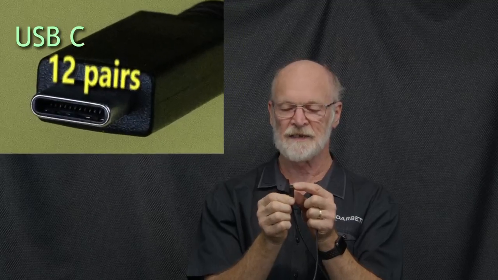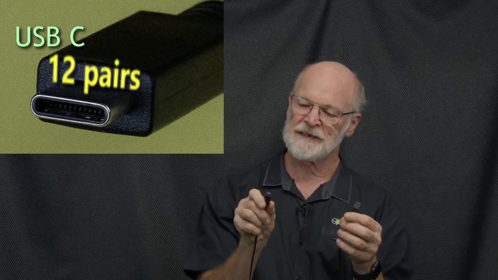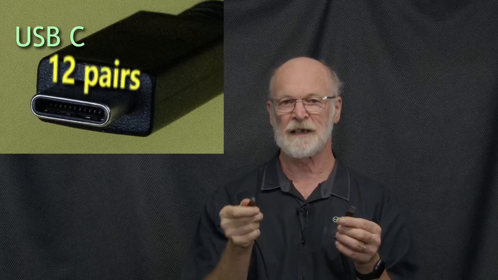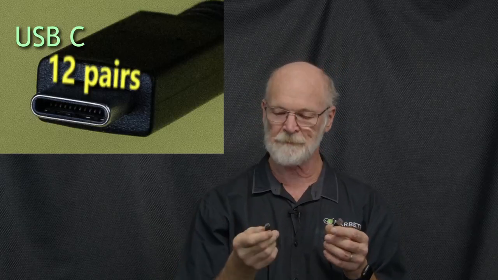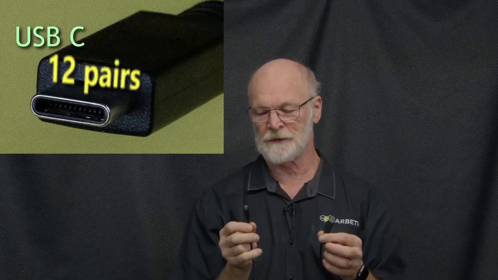But there are actually 12 pairs of pins inside the USB-C cable. Partly that is so it's reversible and it no longer matters which way you put it in, so you don't have to try 50 times before you find out the right way to plug it in. It just goes in. But those extra cables also go with the higher speed protocols.